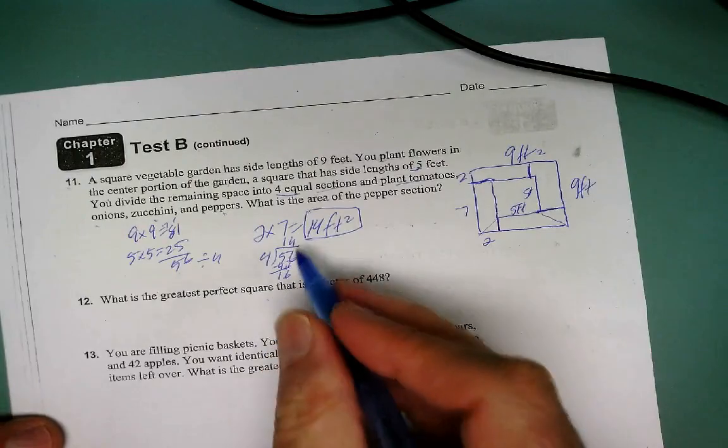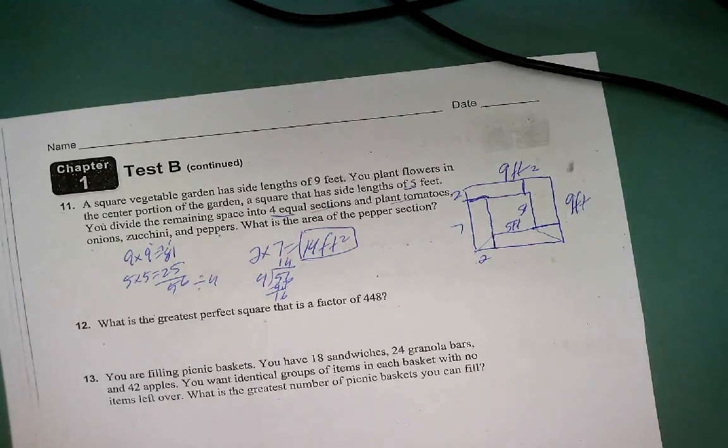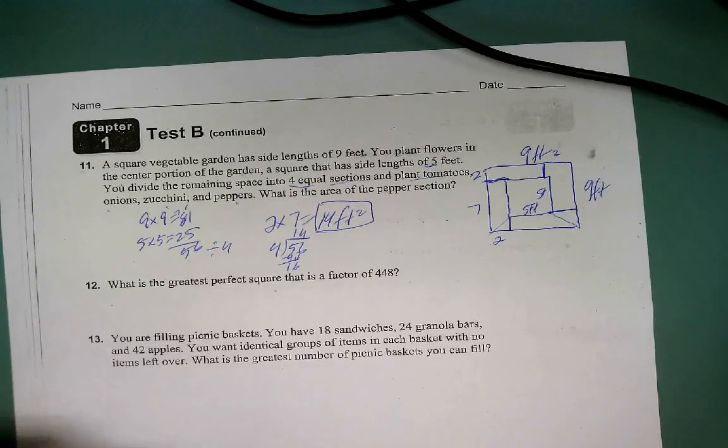Okay? But drawing a picture really helps. Don't draw pictures of little aliens and stuff and other things I see on your papers sometimes. Draw a picture of the problem. It is a real proven strategy to help you do better on some problems. Okay? All right, back to the next one.